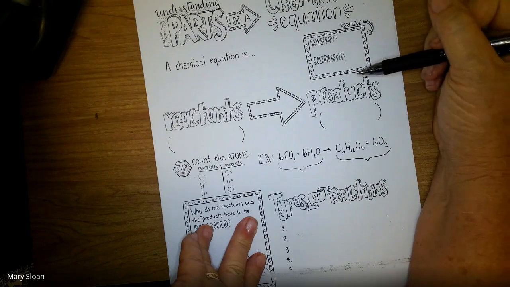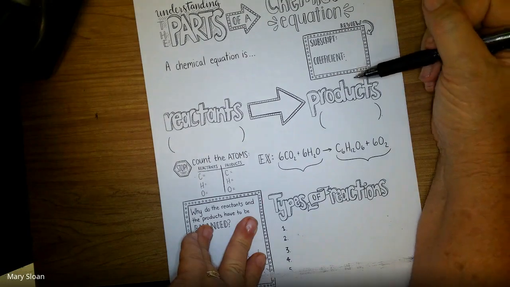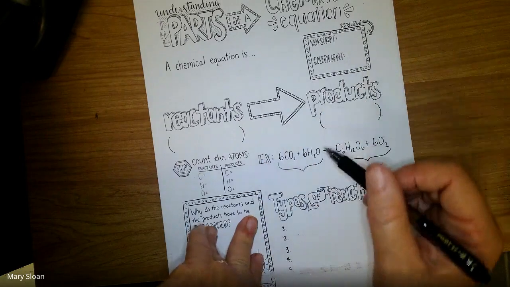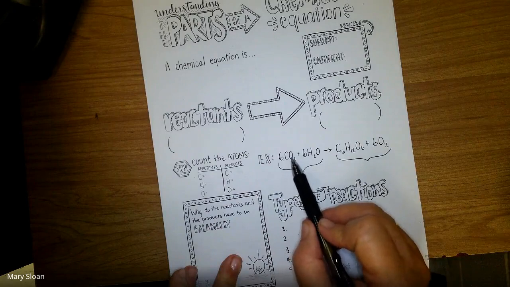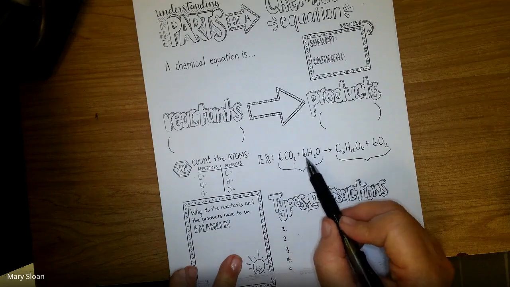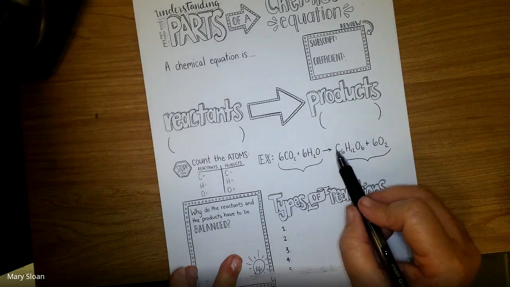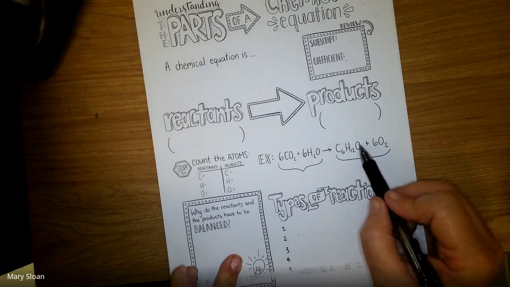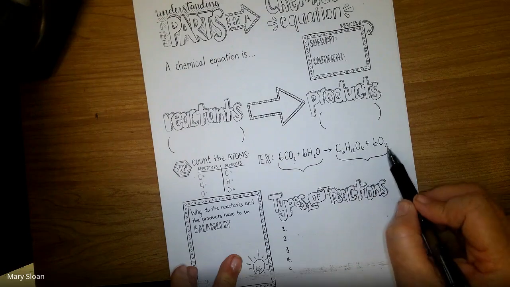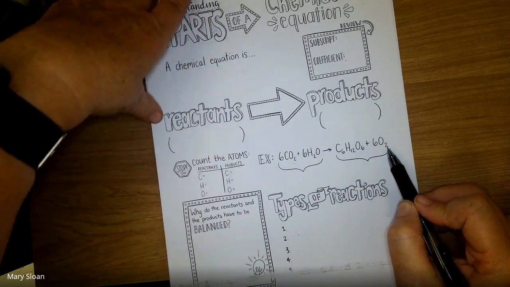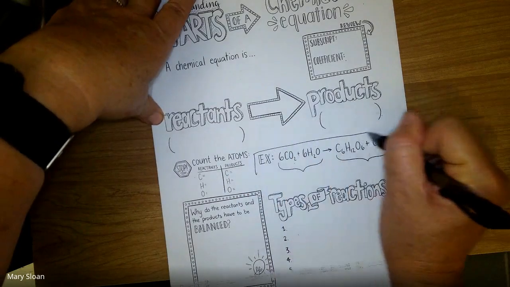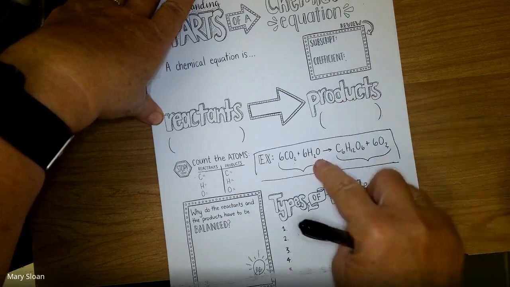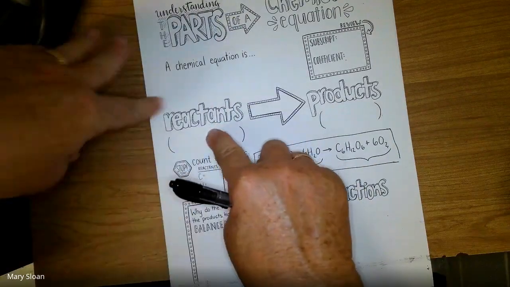It's going through the example here of 6CO2 plus 6H2O yields C6H12O6 plus 6O2. So the first thing we're going to do is use this equation here, and we're going to use that for everything up here.